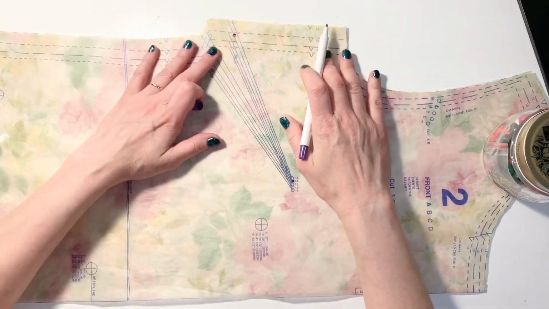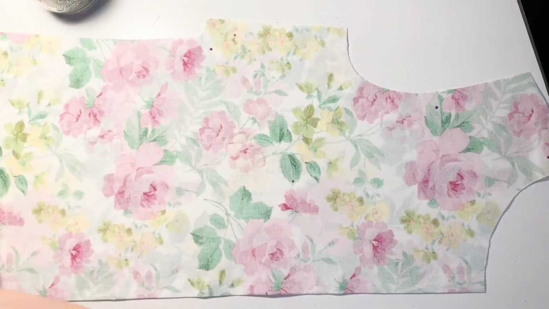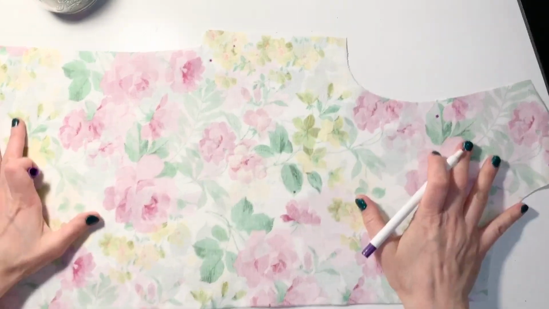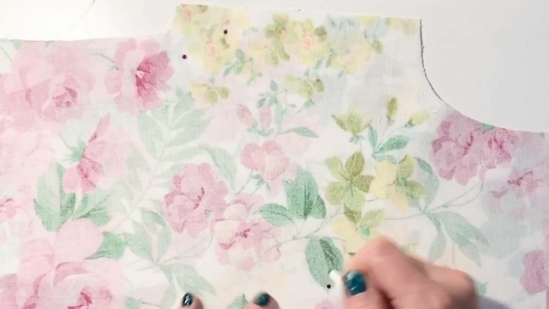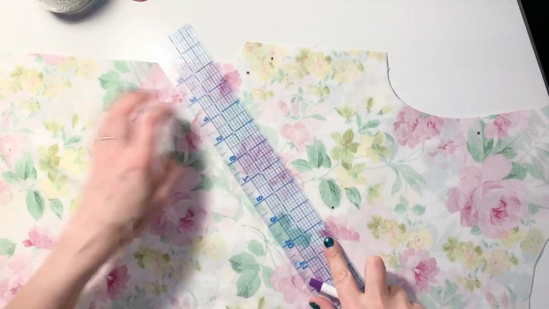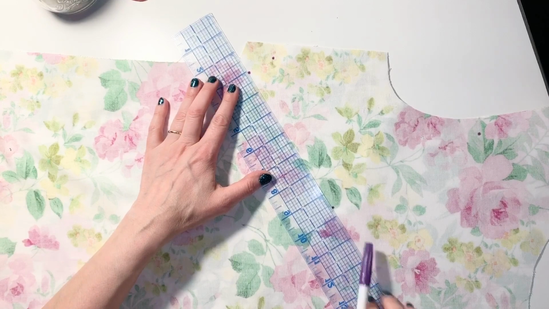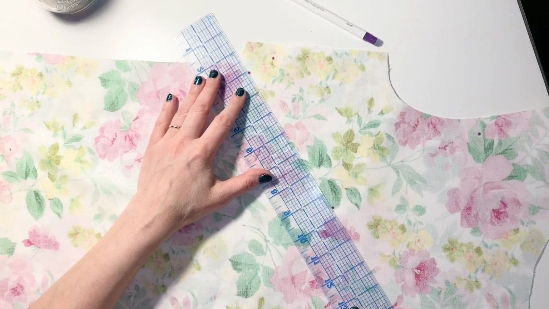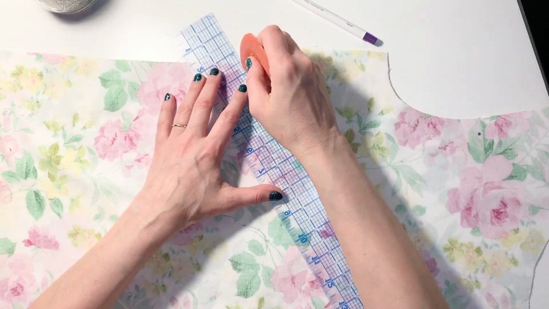Next, let's draw in the legs of this dart. Remove the tissue, and I like to darken the dots at this point. And then line up your ruler between the apex and the circle or circles of one of the legs. At this point, your ruler should be hanging off the edge of the piece you're working on. Draw a line from the apex all the way to the edge of the garment piece. Then repeat the process to mark the second leg.